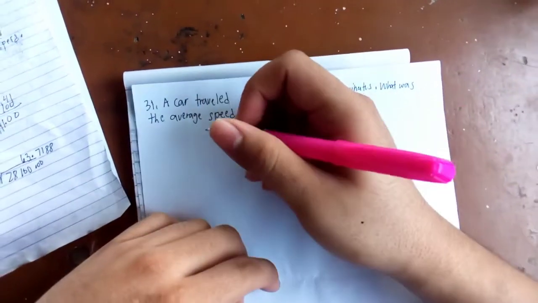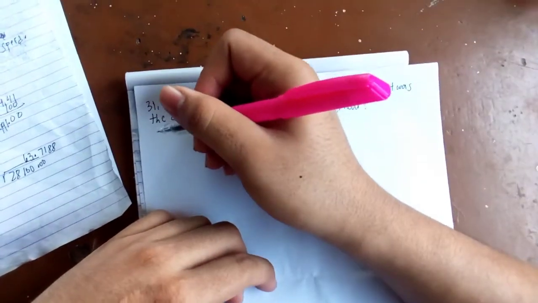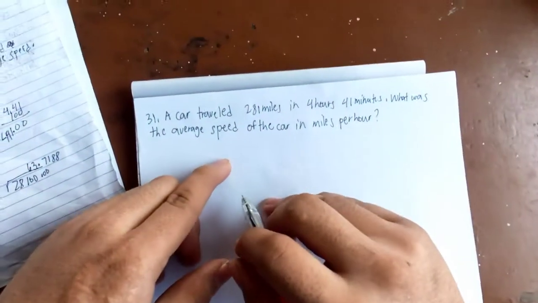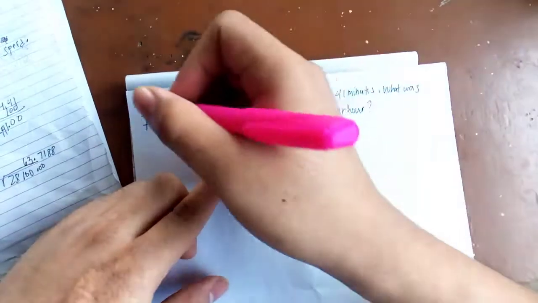So mga kaigsuon, this is how we solve the Polya's problem in getting the average speed of the car in miles per hour.